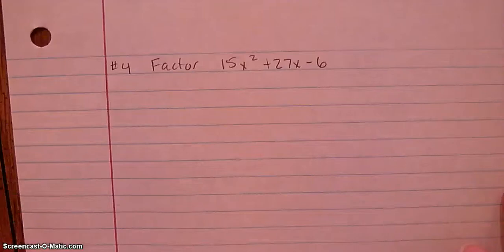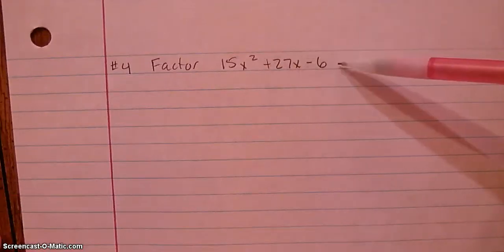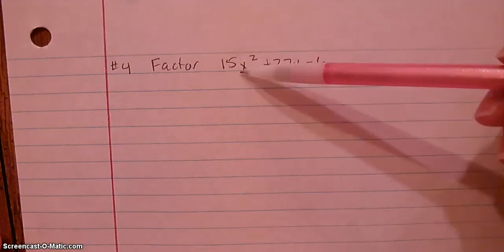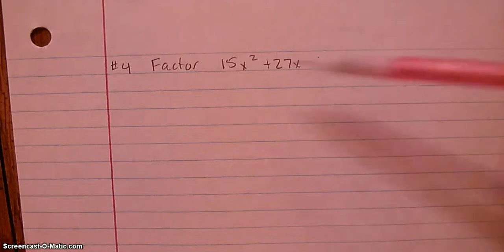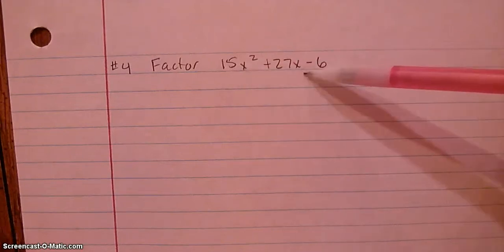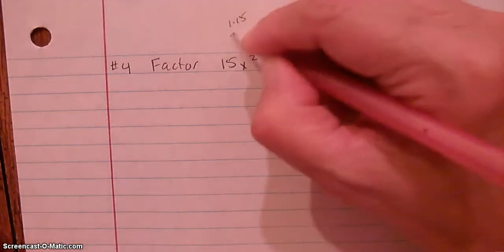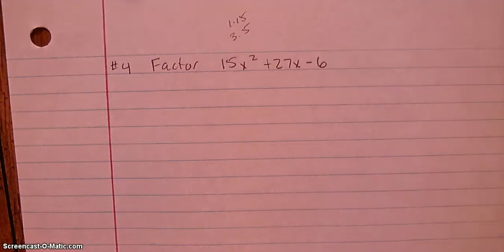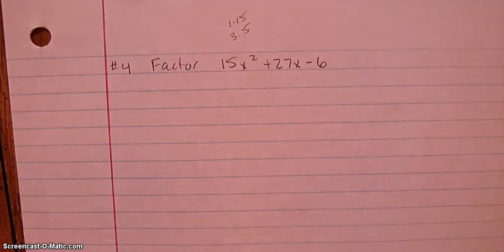Okay, our fourth example here is 15x squared plus 27x minus 6. Our first rule of factoring is, is there a GCF? Well, my A value is 15, and I know 15 doesn't factor into 27 or 6. And this is when you ask yourself, do factors of 15 multiply into 27 or 6? So my factors of 15 are 1 and 15 and 3 and 5. Well, I know that 3 is a factor of 27 and 6, so I can factor out the 3. So I'm going to do that by dividing everything by 3.